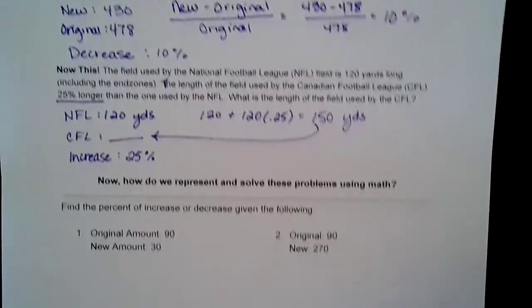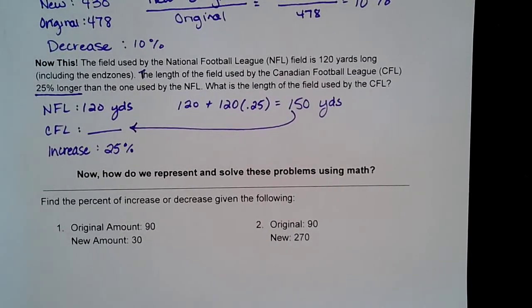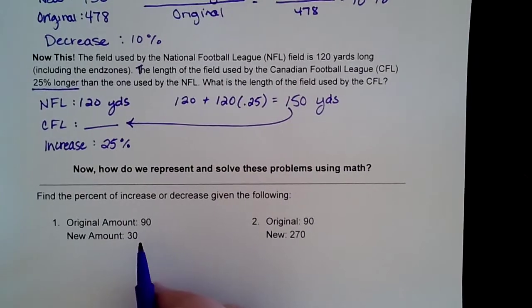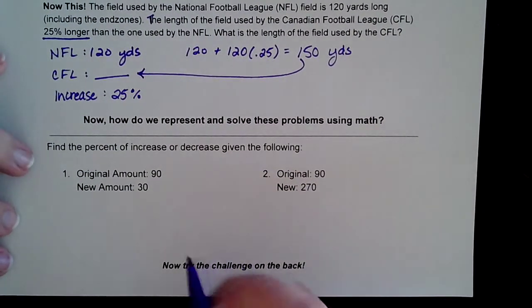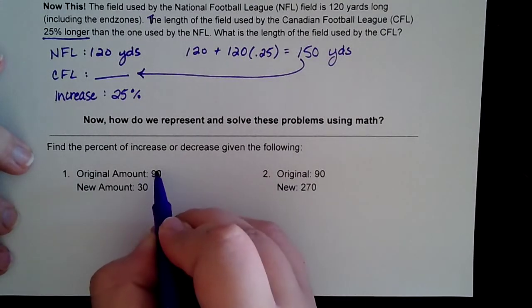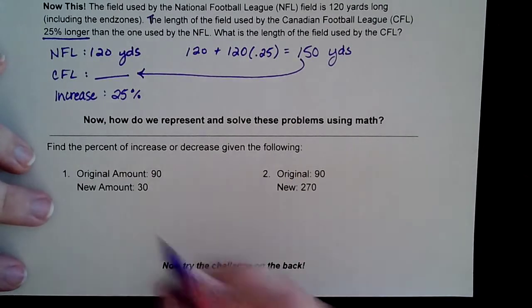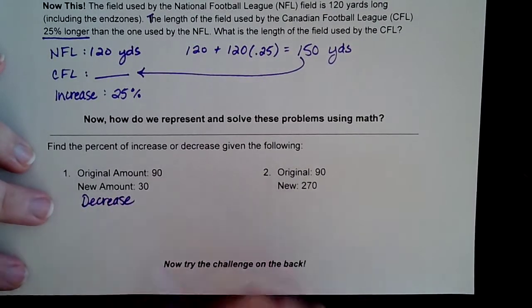So now, let's represent that using math. Both of these methods are totally viable, but let's look at them with just numbers. Let's practice a little bit more without that context. So find the percent of increase or decrease given the following. If your original is 90 and your new is 30, you right off the bat should be able to tell me that that is a decrease.